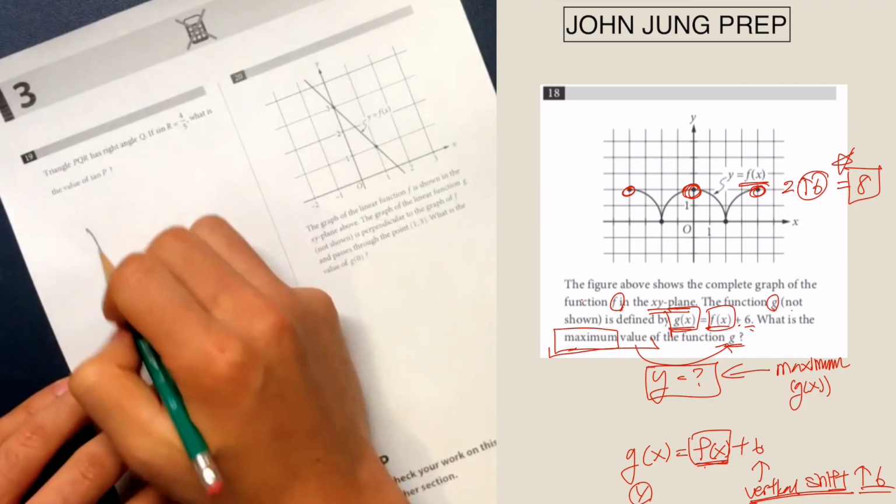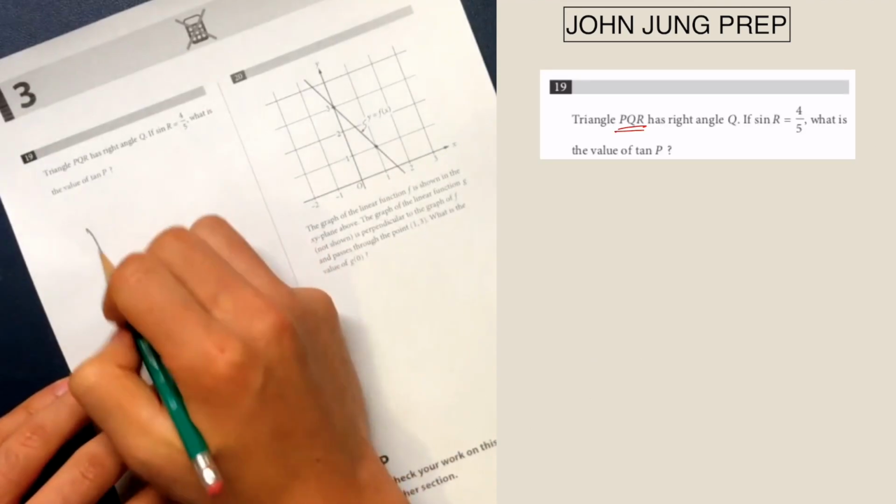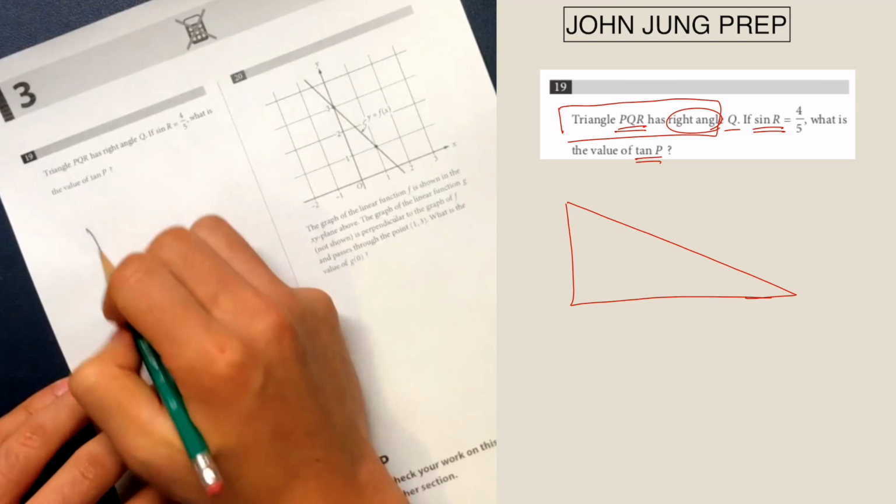All right, second to last question. The triangle PQR has a right angle Q. If sine of R is 4/5, what's the value of tan of P, right? So whenever they give you a geometry related question, I highly recommend you guys just draw it out. It's gonna help you visualize and it's gonna be a lot easier. So triangle PQR with a right angle Q.